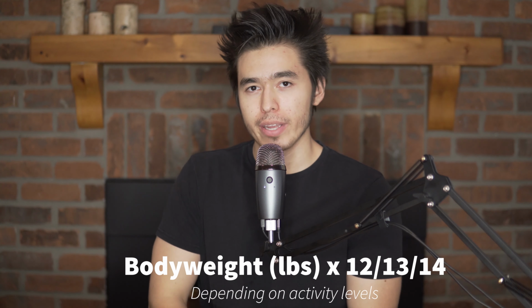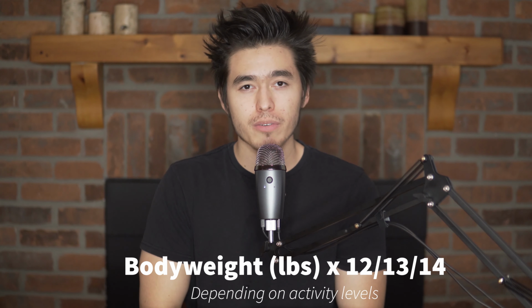And how does this magic number come up? You can get this number either by manually doing it yourself through the calculations or by entering it into a calculator. For most people, I'd suggest entering your numbers into a calculator, since it's based on your age, your gender, your height, and your activity levels, the main factors that determine how many calories and what your macros should be. However, you can also manually do it if you take your body weight in pounds and multiply it by either 12, 13, or 14.